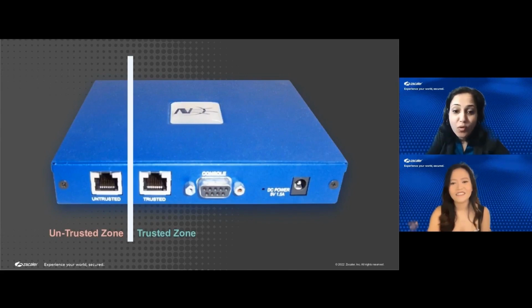But then fast forward to 2023, you don't have users entirely at the offices. We have hybrid remote users all over the world, and you don't have applications entirely in the data center. So your trust and untrust zones that were front and center to what firewalls meant back in the day are no longer relevant or valid.